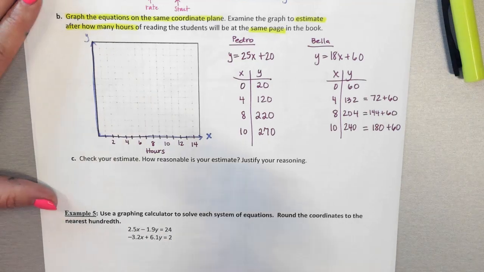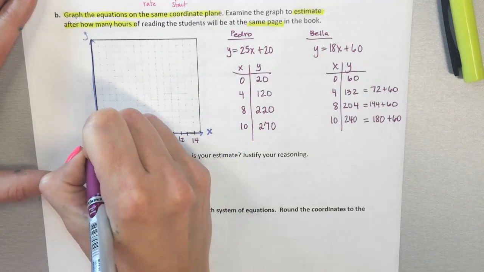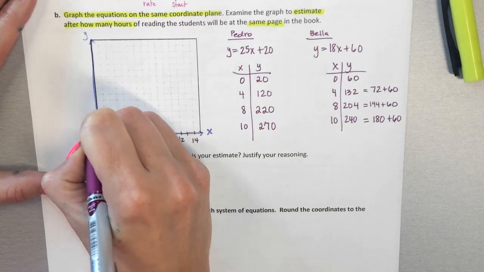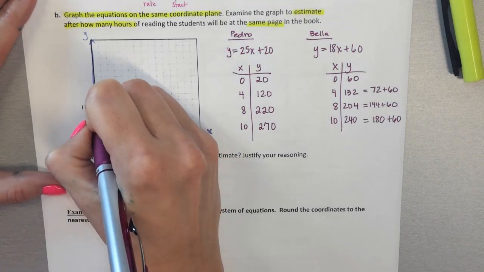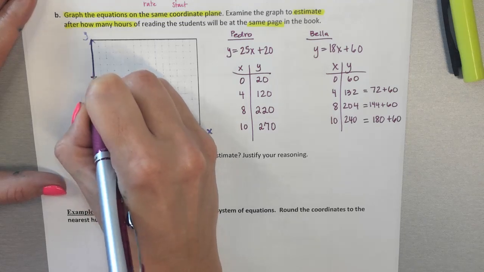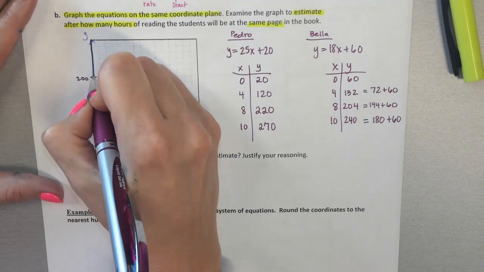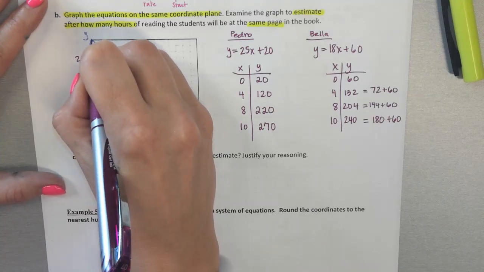And then when you're using graph paper, you can extend it however you want. So we have 20, 40, 60, 80, 100. I'm just going to label every few. And then 20, 40, 60, 80, 200. 20, 40, 60, 80, 300.